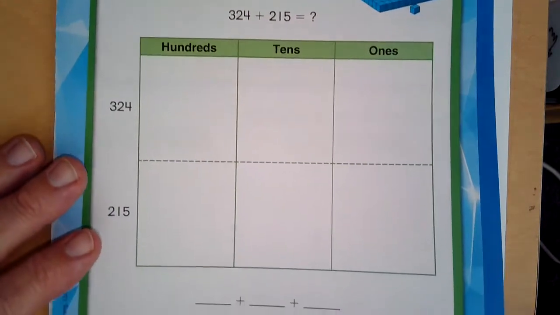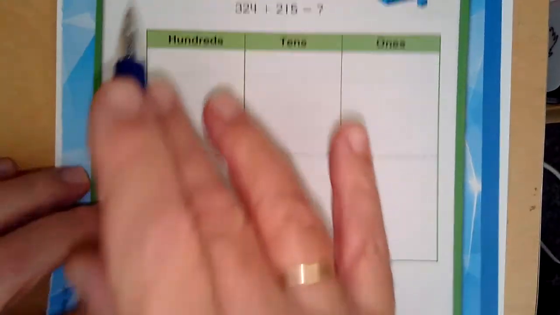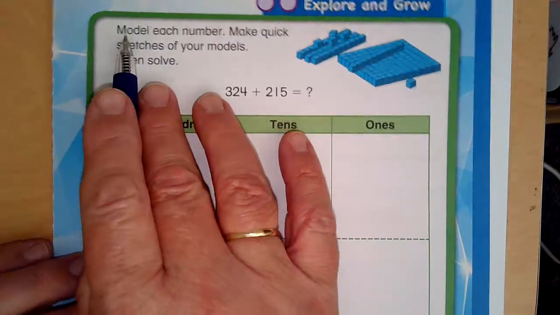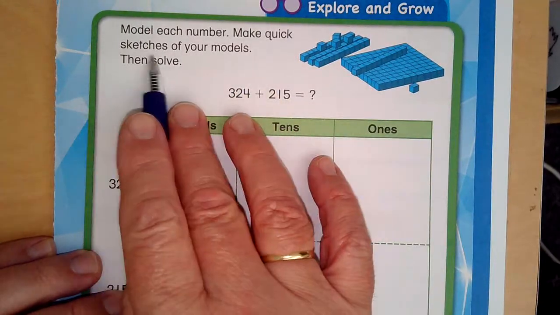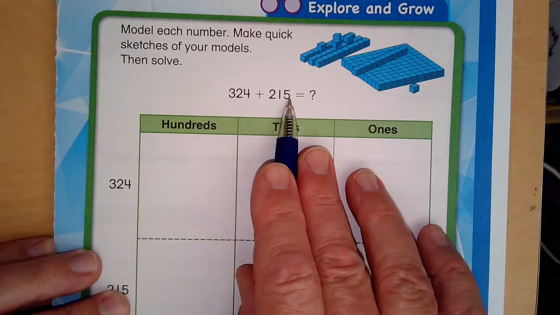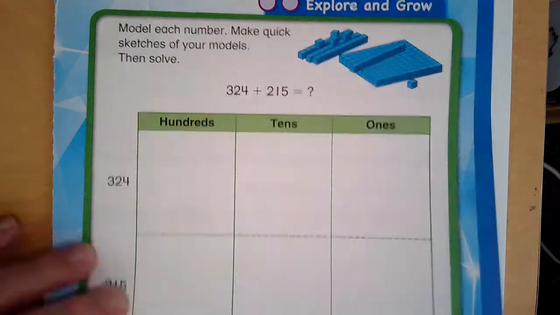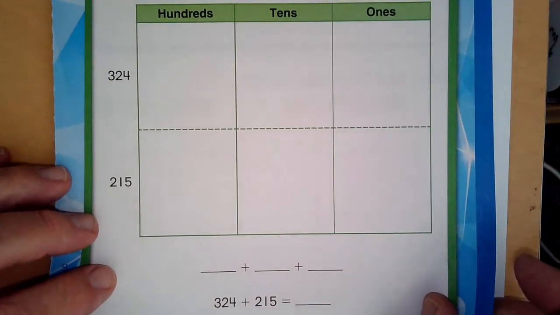All right, so here we go. Hundreds. Oh, sorry, I went past there. Model each number. Make a quick sketch of your models. Then solve. 324 plus 215 equals question mark. All right, here we go. So let's make some models.